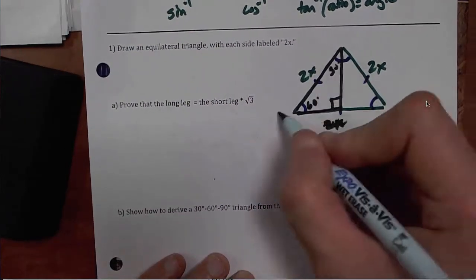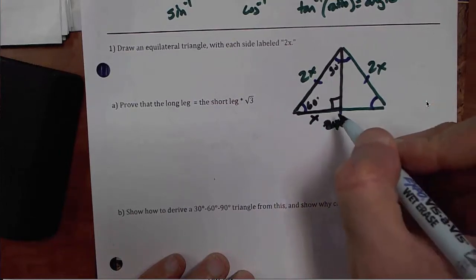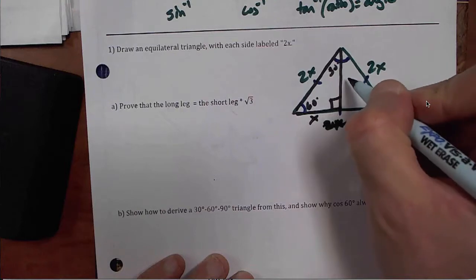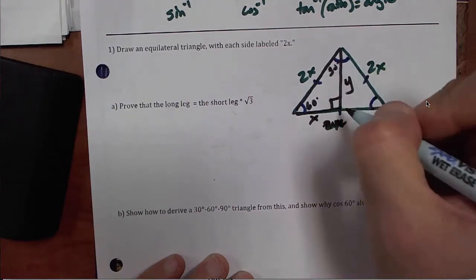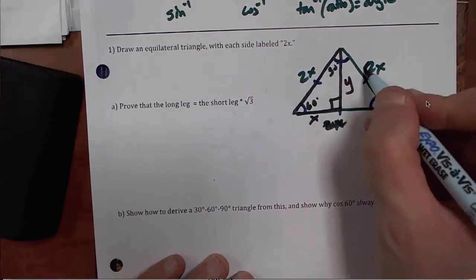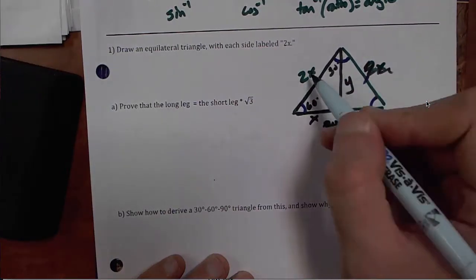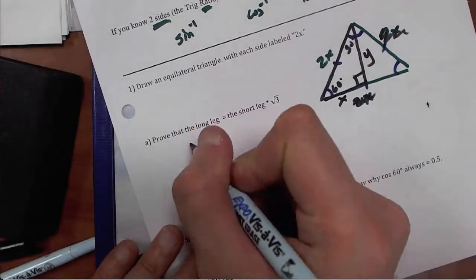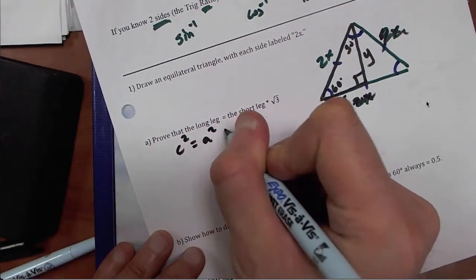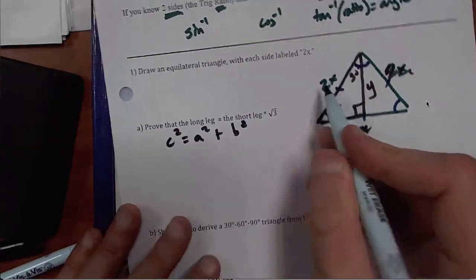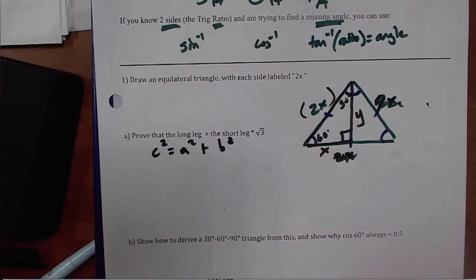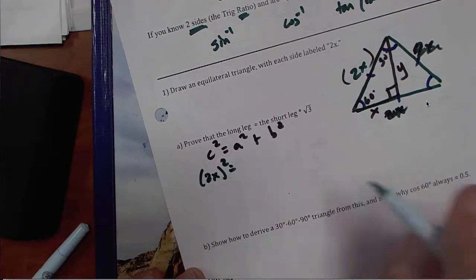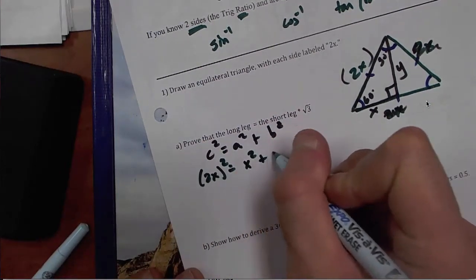Okay, so let's go ahead and label this. So if this is 2x, this would be x. So let's prove that the long leg equals the short leg root 3. So again, let's just call this y. Let's prove that this works. Let's just use the Pythagorean theorem to set it up. Let's say c squared equals a squared plus b squared. And again, make sure you put this in parentheses, the entire thing squared.